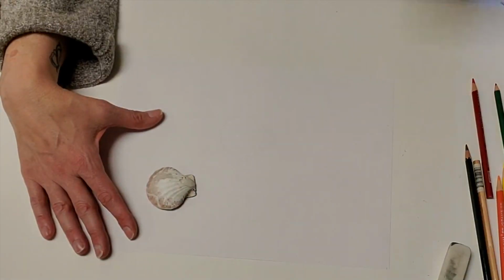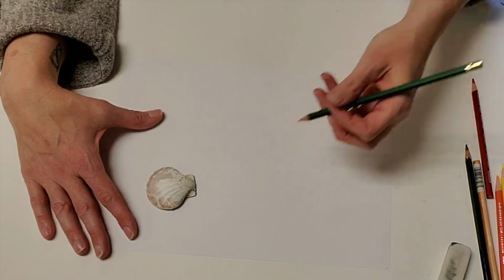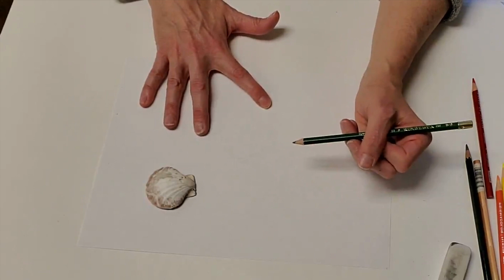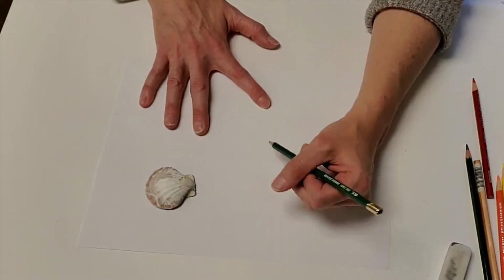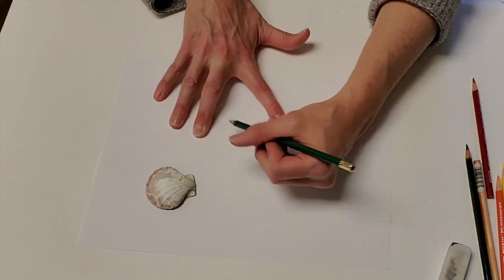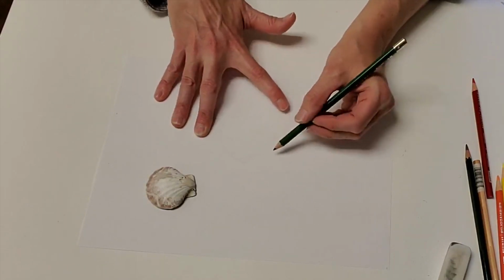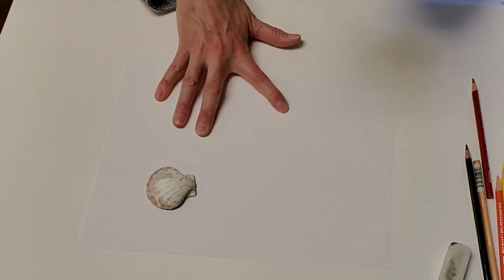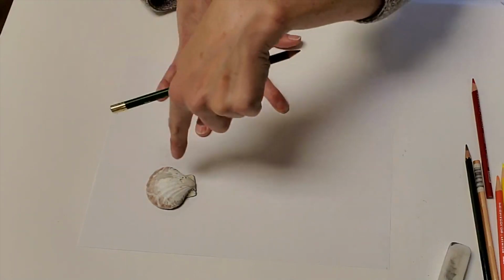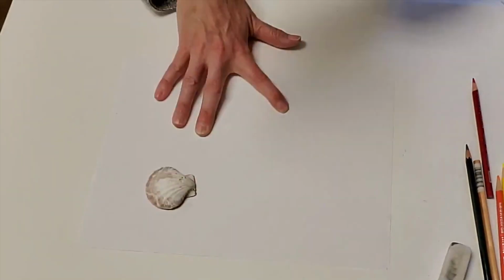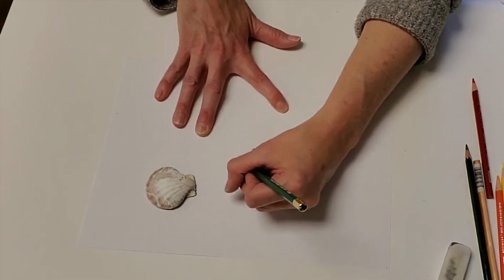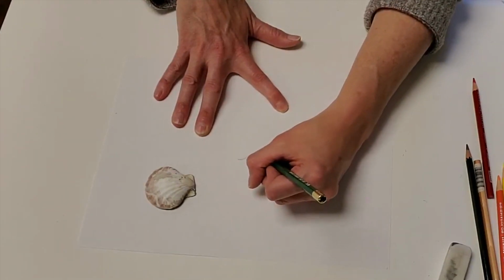When you're drawing contour line, you want to look at the object, and you don't want to think about it too hard. I like to just start, like I'm going to start over here. What I'm seeing and what you're going to see on the video are two different things, because you're looking down on the shell from over here and I'm looking at it from over here, which always makes it a little bit complicated. But I'm going to go ahead and draw.